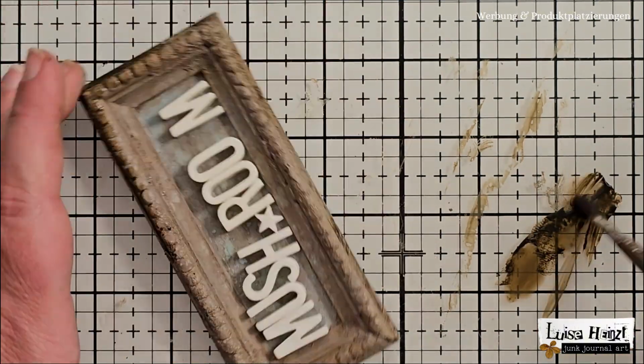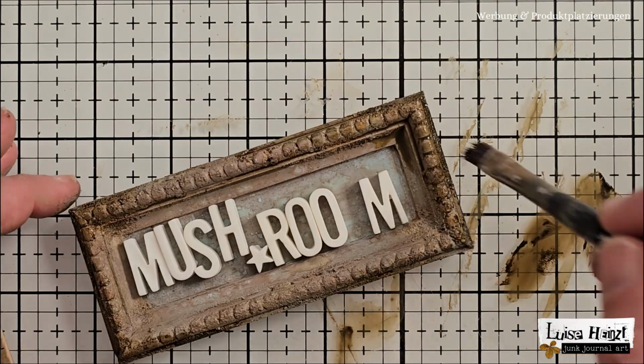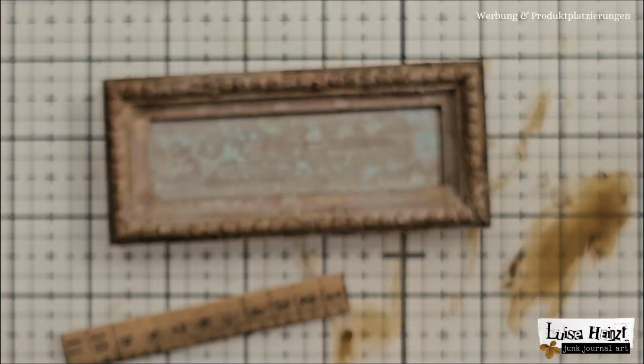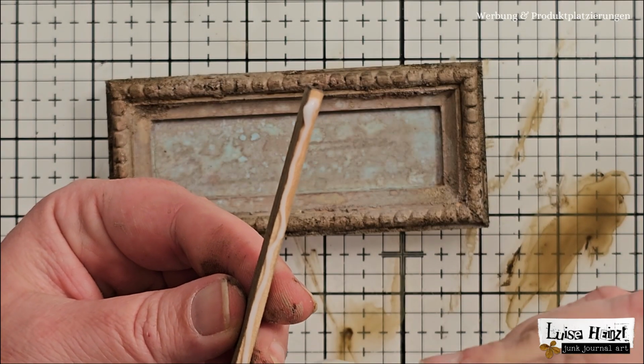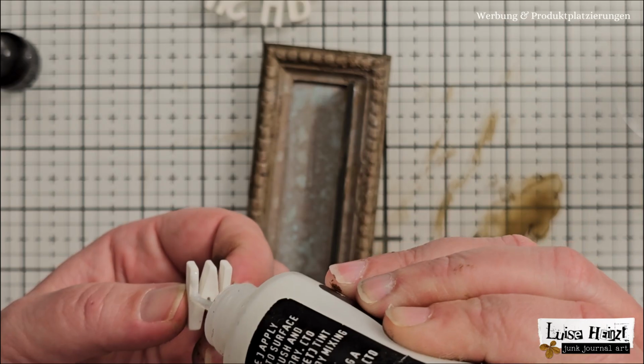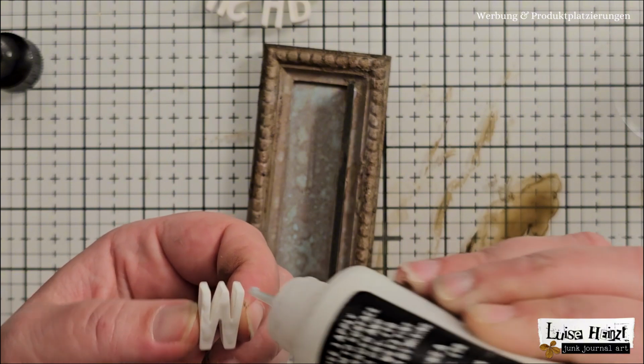And I also went over nearly the whole thing with scorched timber mixed with water, because I wanted to have these little patterns of the frame, these slots, a little bit more visible. That worked medium well, as you can see here. But I went on because I liked the look of it.